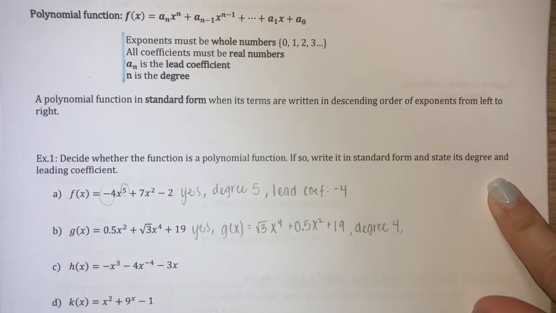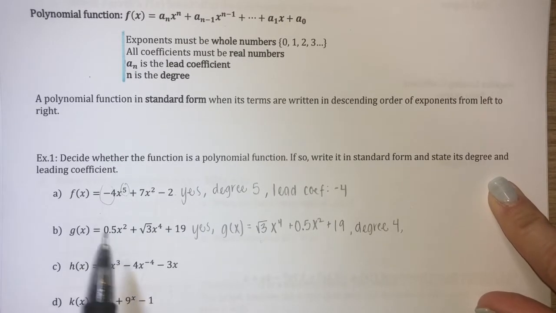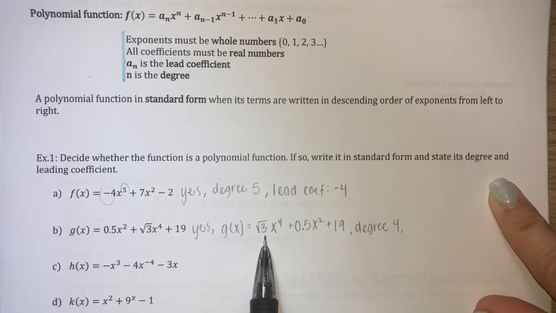So lead coefficient is always when it's in standard form. It's not just the form that you're given. So when we put it in standard form, our lead coefficient was root 3.